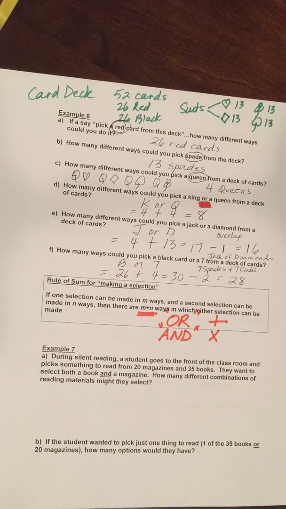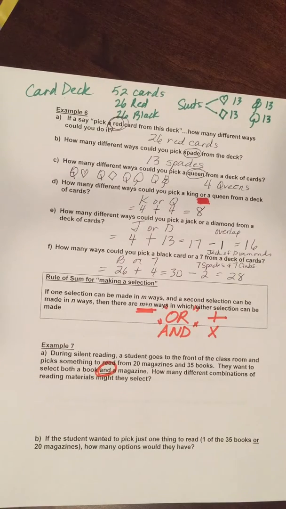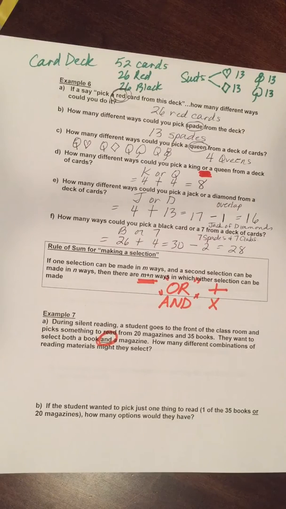During a silent reading, a student goes to the front of the class and picks something to read from 20 magazines and 35 books. They want to select both a book and a magazine. How many different combinations of reading materials might they select? So envision that I have a big basket up at the front of the classroom, and inside the basket I've got 20 magazines and 35 books. And somebody comes up to the front with the intention that they want to walk back to their desk with a magazine and a book.